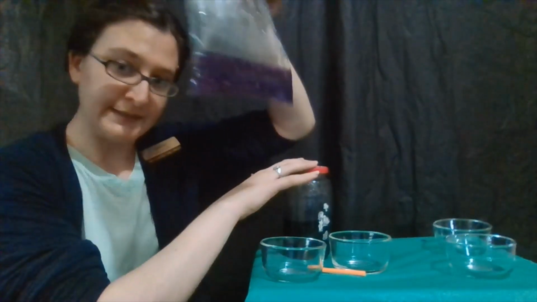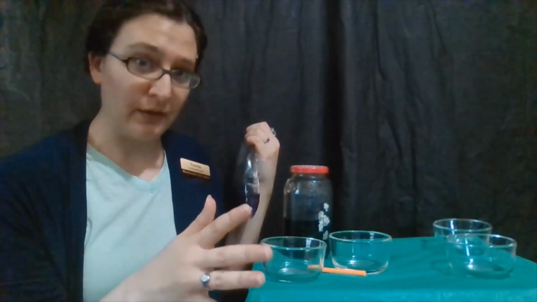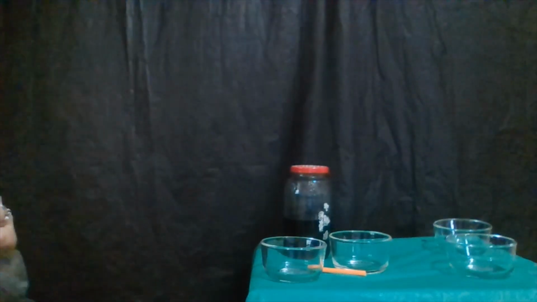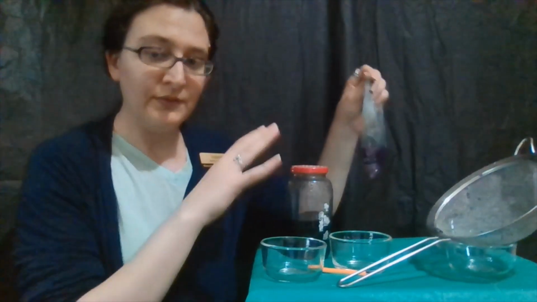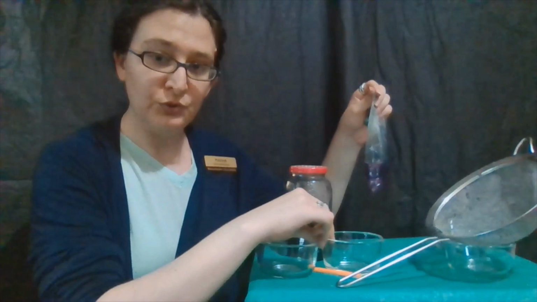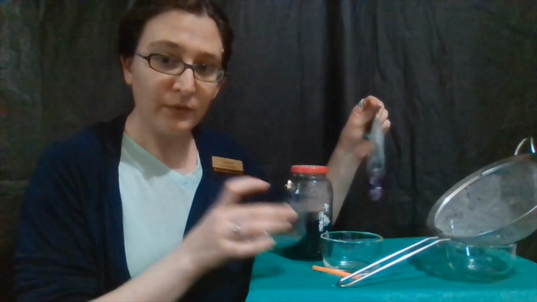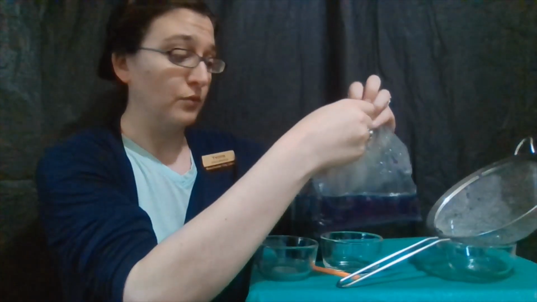I've already strained this one because it was hot, so I needed to be a lot more careful when doing that. But for this one, we have a strainer, and I'm going to put both of these into 2 glasses. So we're going to have one that we're going to use for our test, and then one that we're going to use for our control.